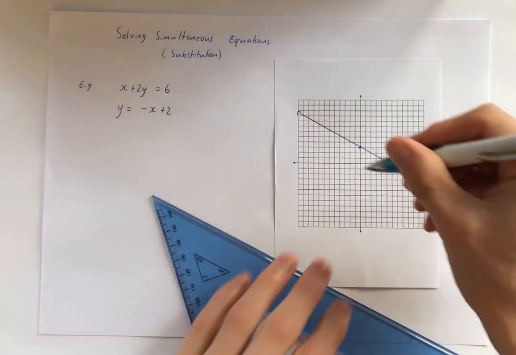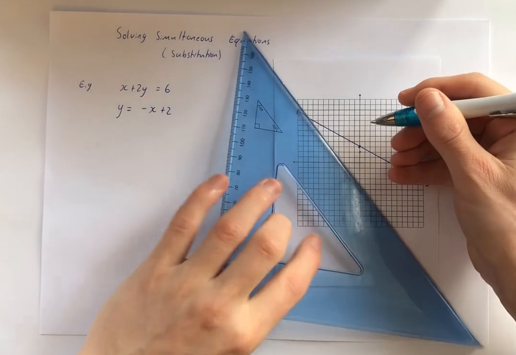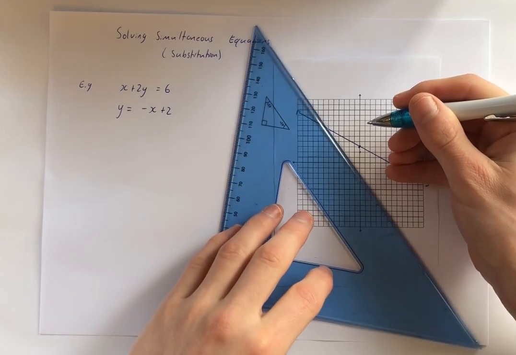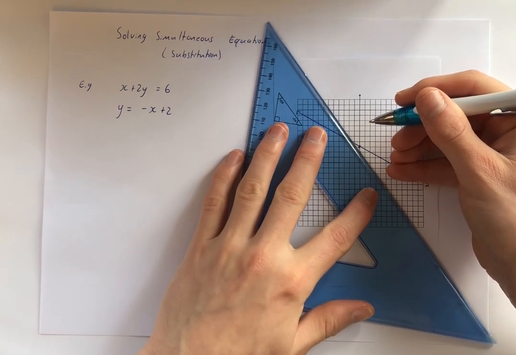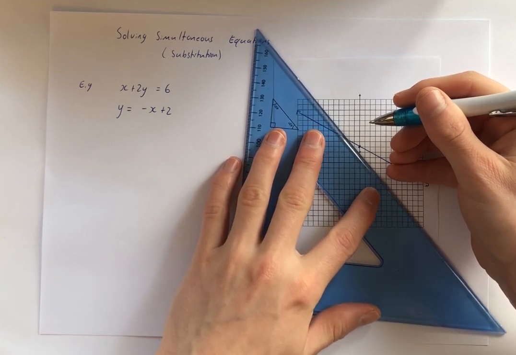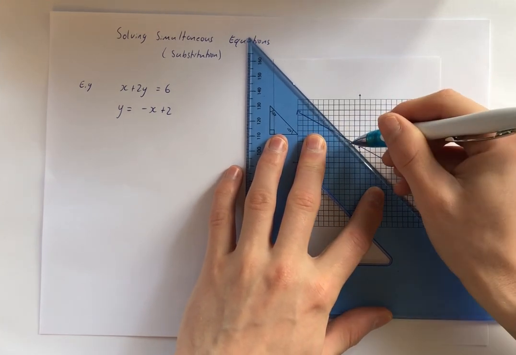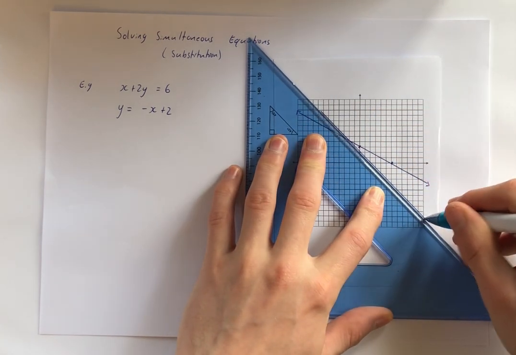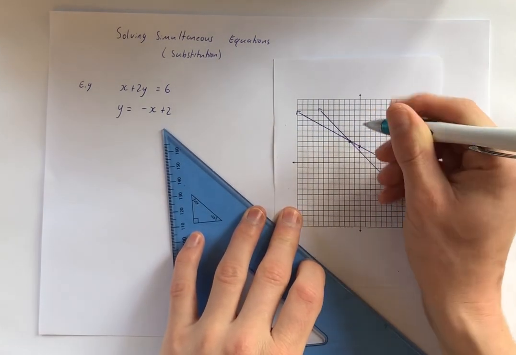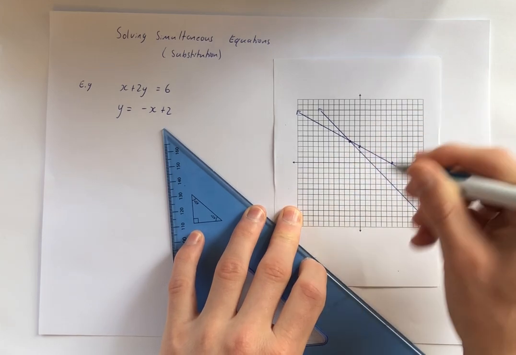And we've got negative x plus 2, so it's up 2, and it's going down at a gradient of negative 1. Okay, so it looks like our solution should be at (-2, 4).